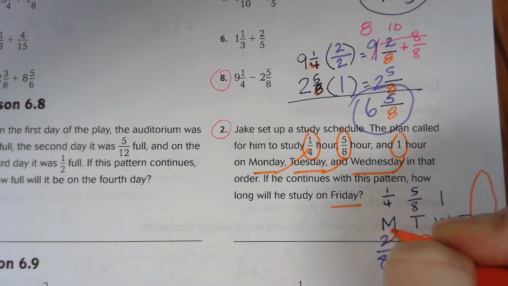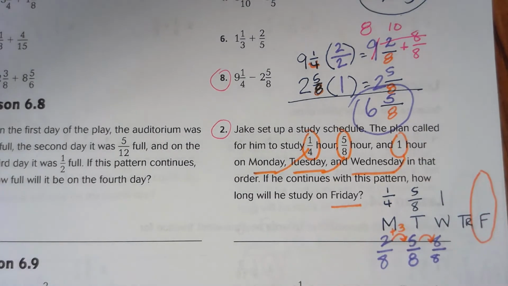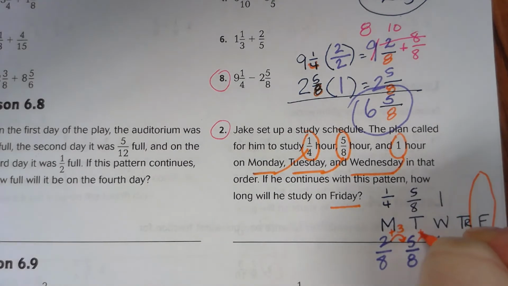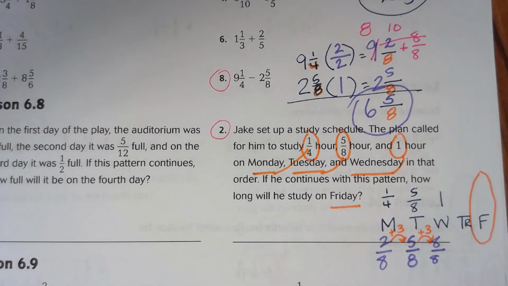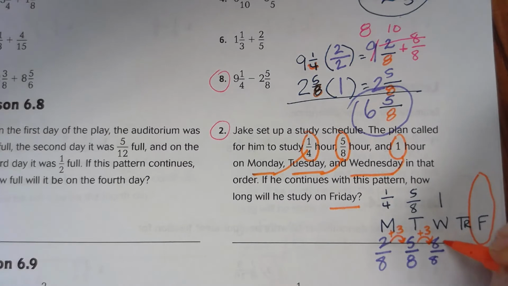So we've added 3 between Monday and Tuesday. We've added 3 between Tuesday and Wednesday. Now we're going to add 3 to get to Thursday, and then we'll do the same thing to get to Friday, won't we? Okay. I know that my denominator is going to stay 8.